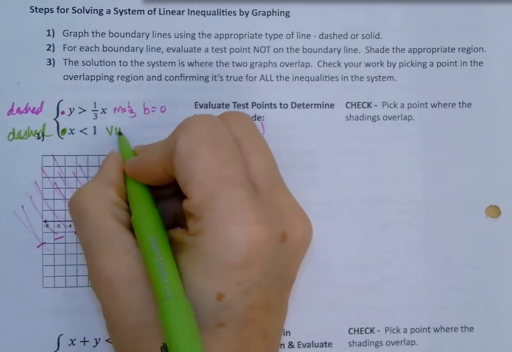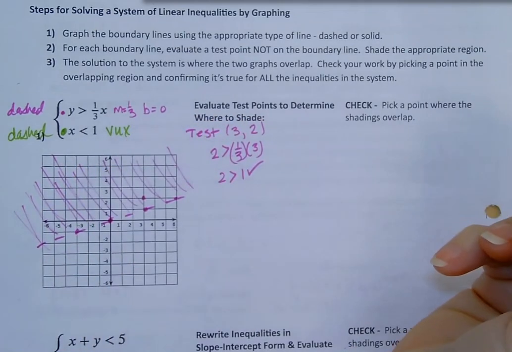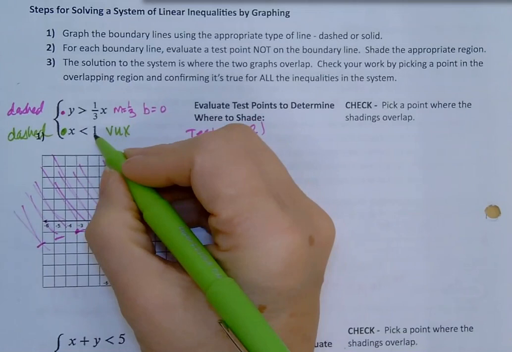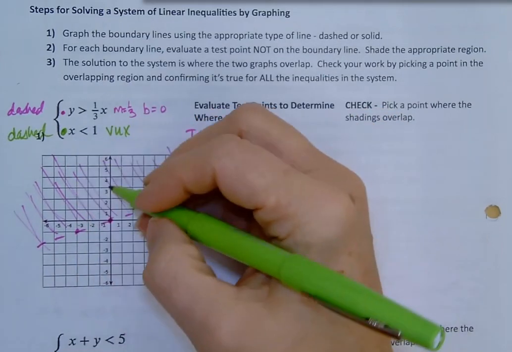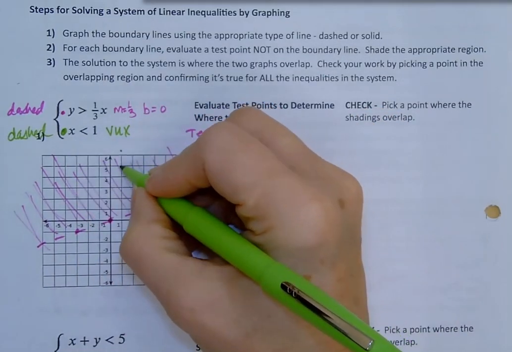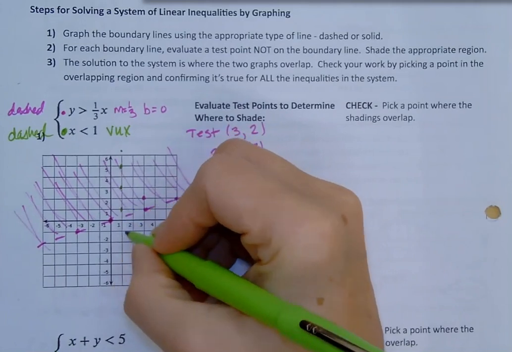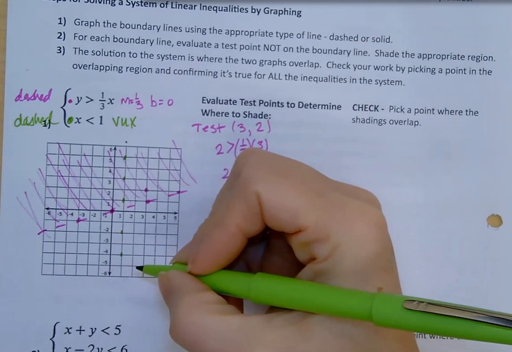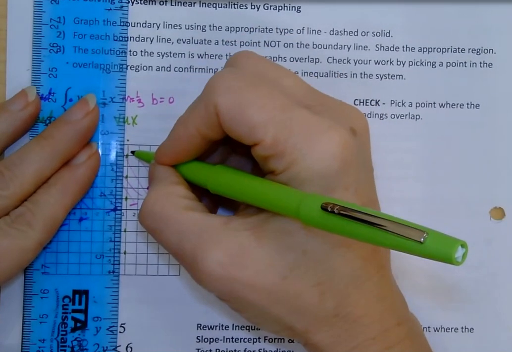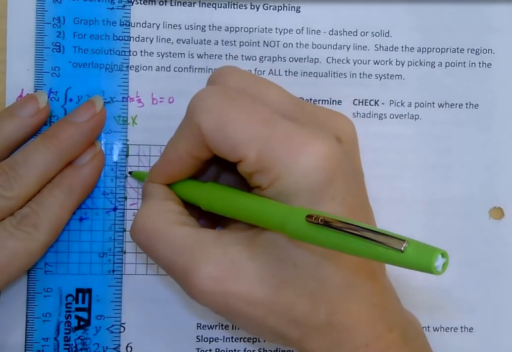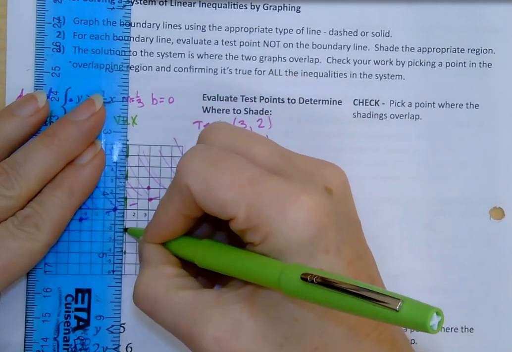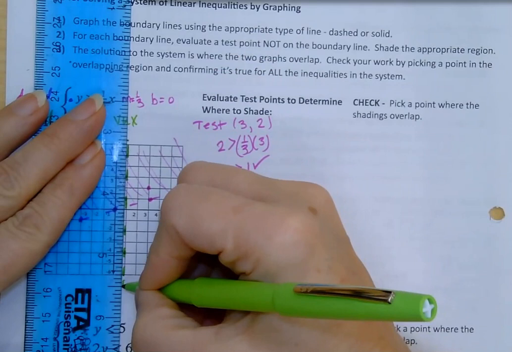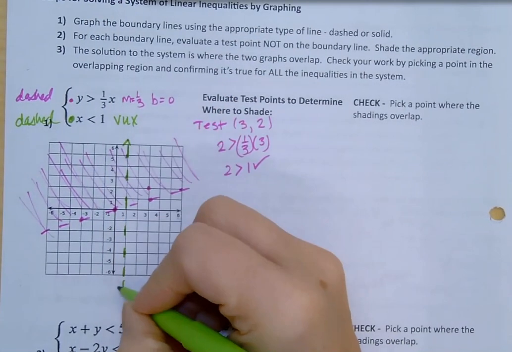This is a vertical line, yeah? And so it means it's a vertical line. X has to be less than 1. So I'm going to draw my dashed line at x equals 1. So any one of these points, as long as x equals 1, that is the line that I'm thinking about. So I'm going to make it a dashed line. Okay, dashed line right there.